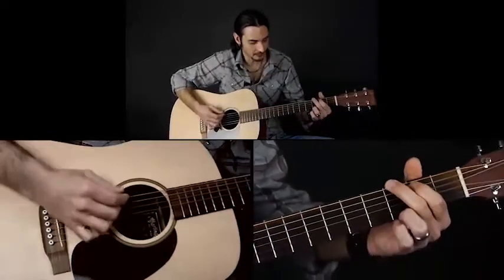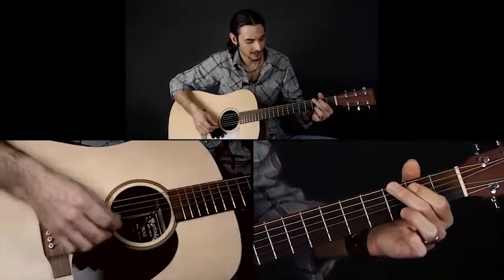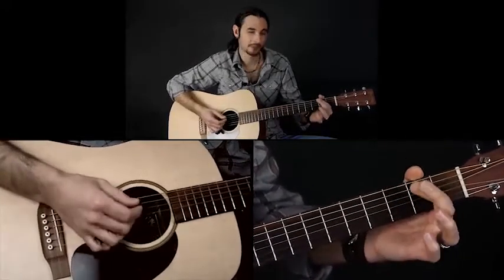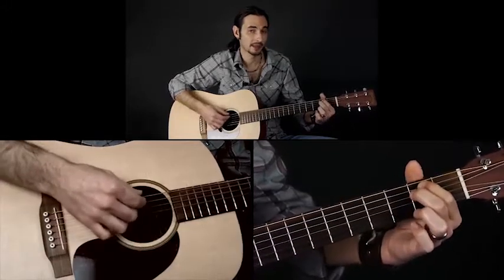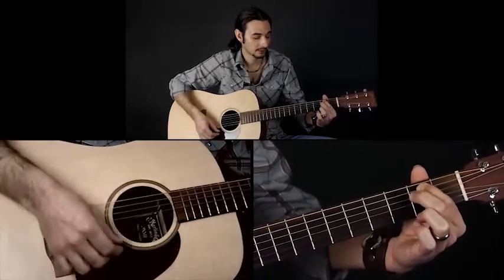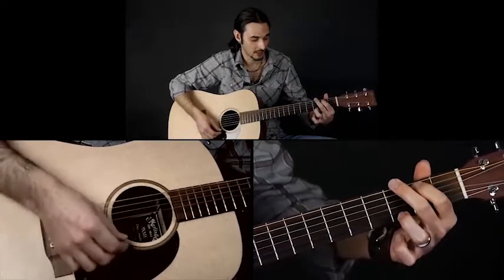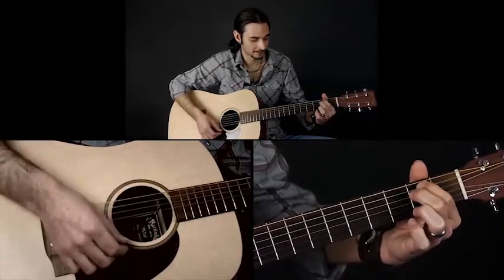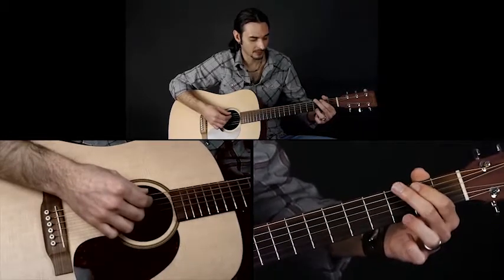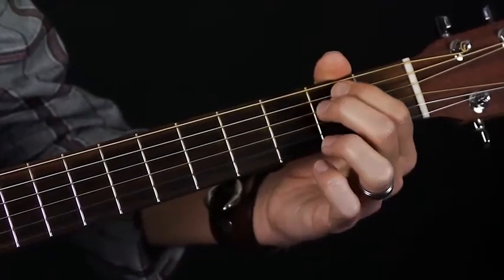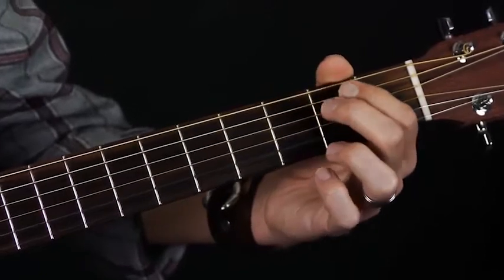And a couple tips. We can see here that your first finger really doesn't have to move, because you need that there anyway for the E minor chord. So that'll help you with a smooth transition. And what you want to do is just practice. You can even practice without strumming, just going back and forth like that.